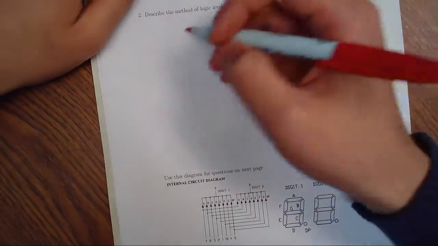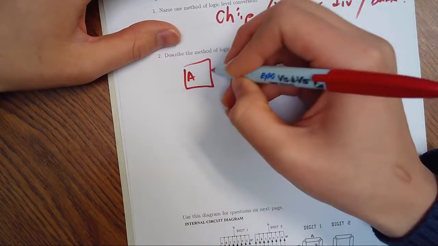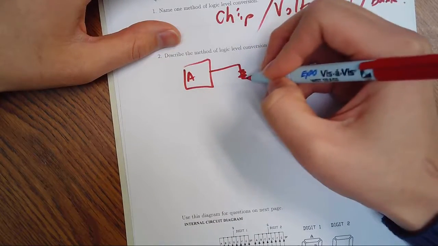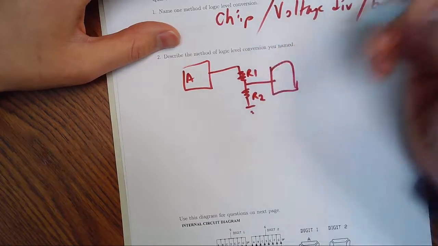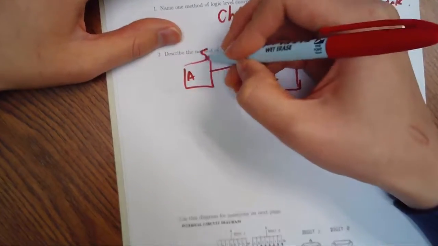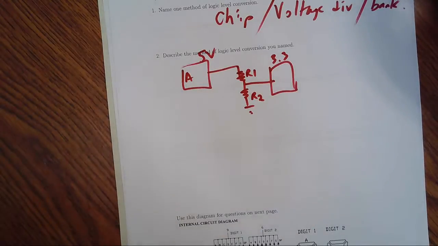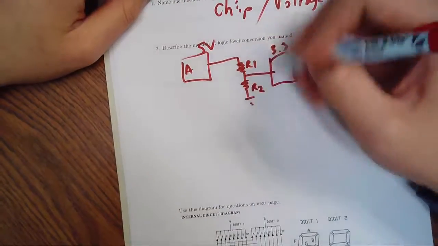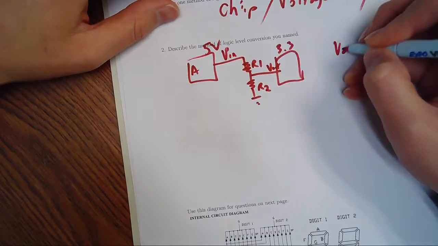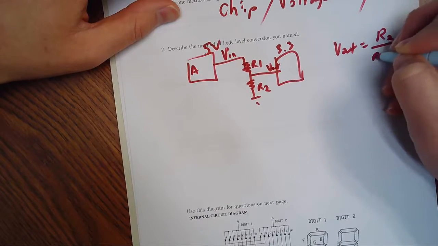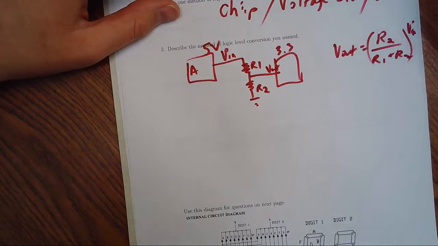The voltage divider is over here. You have system A and system B. R1 and R2. Essentially, this system is a higher voltage system, and this one's a lower voltage system. If you want to convert it, then you're going to have to use this voltage divider, because V out is equal to R2 over R1 plus R2 multiplied by the V in. Okay.